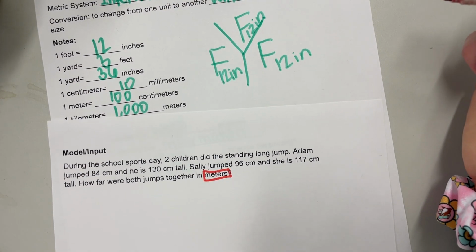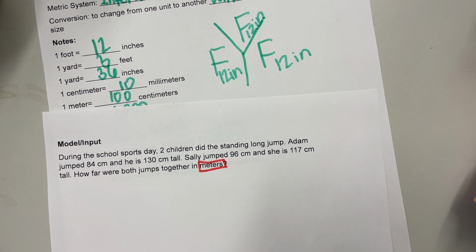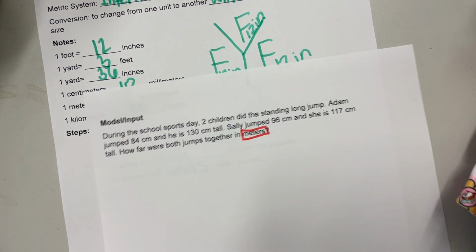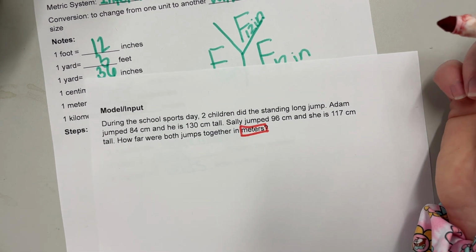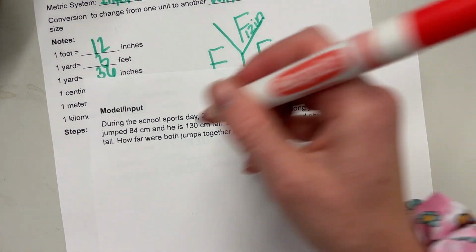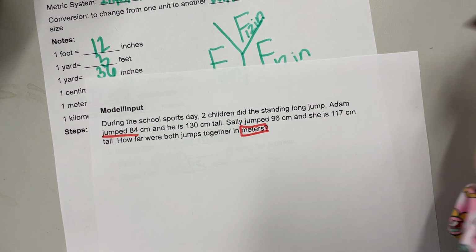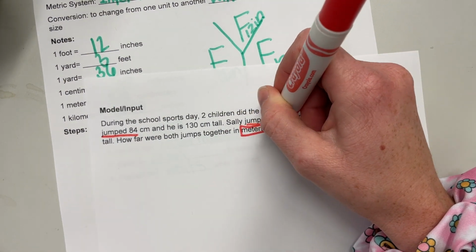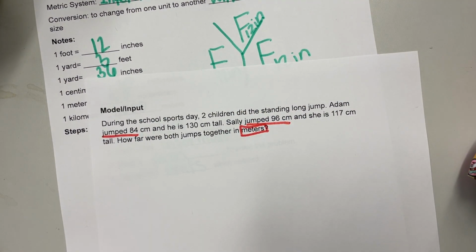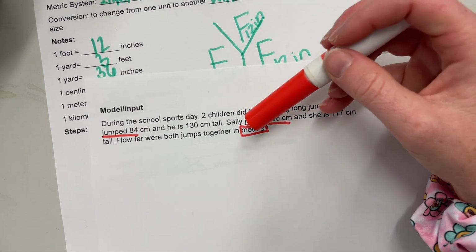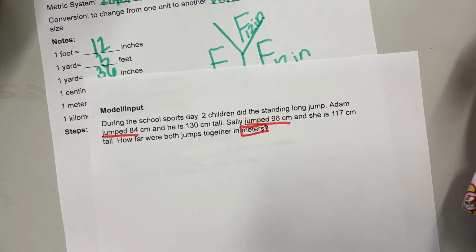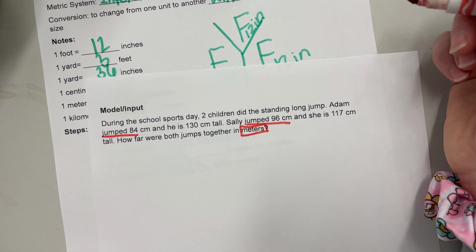The question is asking how far were both jumps. I am going to underline how far each jump was. Adam's jump was this far, and Sally's jump was this far. Did it ask anything about the height?